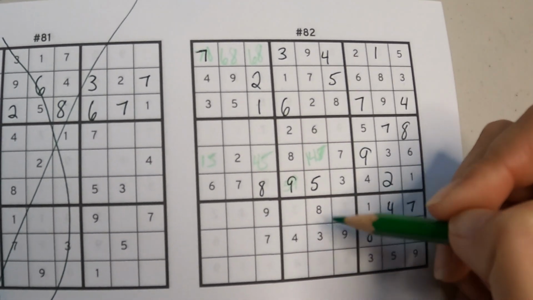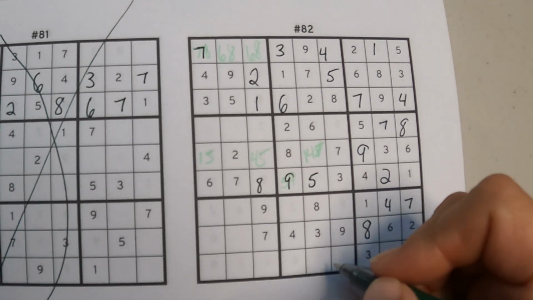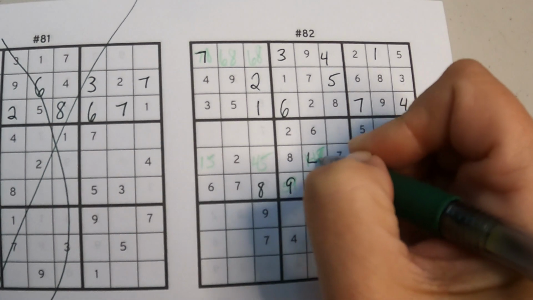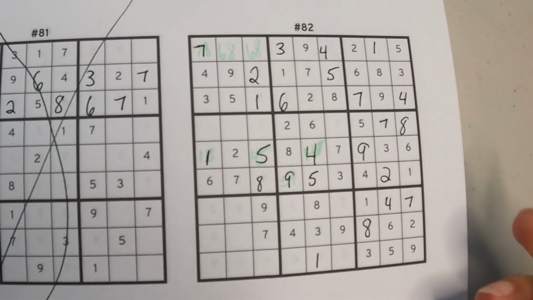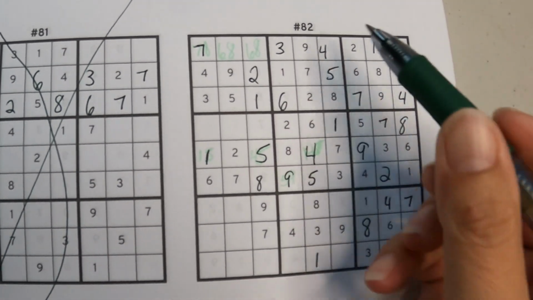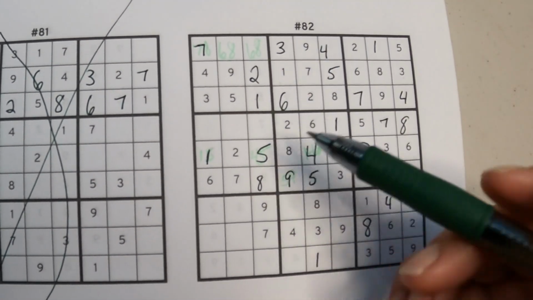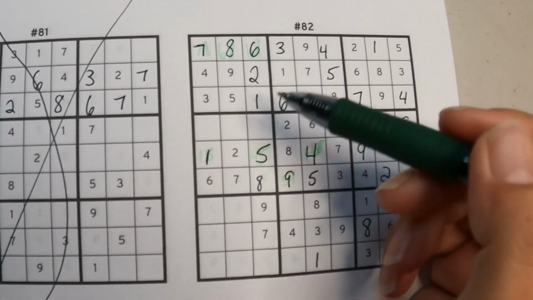So for this column, we're still missing 1 and 4. We've got a 4 there. So 1, 4, that makes this our 5 and this our 1. To finish out this box, we're missing a 1. Up this 8 means this is our 6 and our 8.